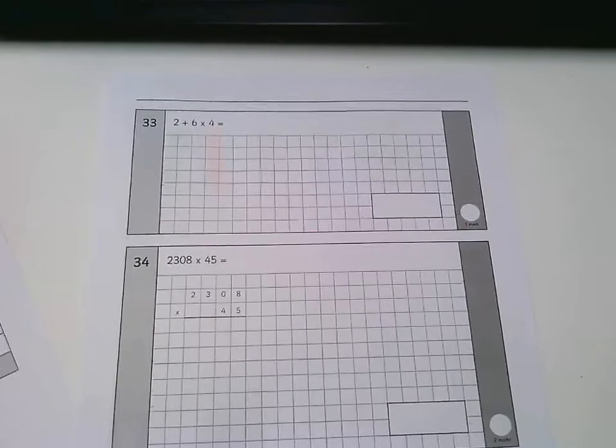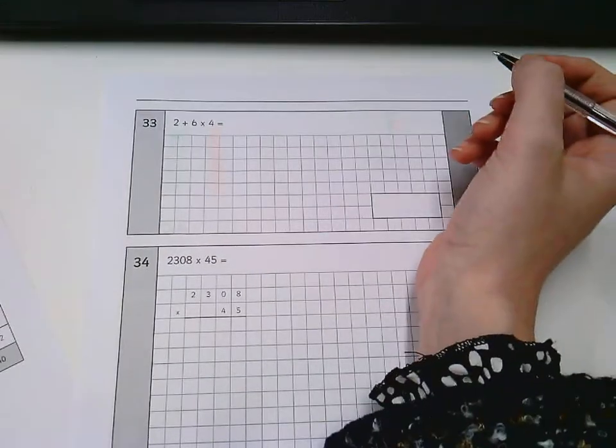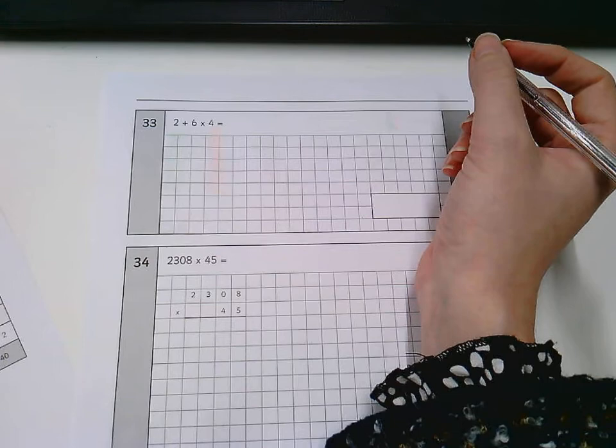Well done if you got those right. Right, final stretch then, year 6. We're doing very, very well. Ooh, what a sneaky one. Right, remember when we did this? It was quite a while ago now.